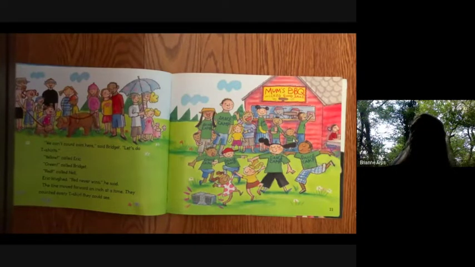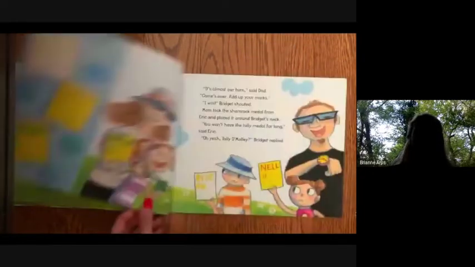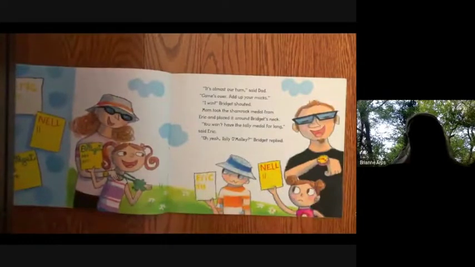The line moved forward. An inch at a time, they counted every t-shirt they could see. It's almost our turn, said Dad. Game's over. Add up your marks. I win, said Bridget. Mom took the shamrock medal from Eric and placed it around Bridget's neck. You won't have the tally medal for long, said Eric. Oh yeah, Tally O'Malley? Bridget replied.